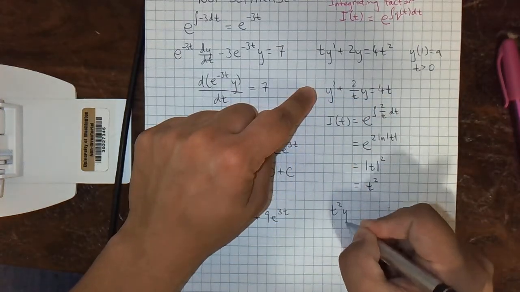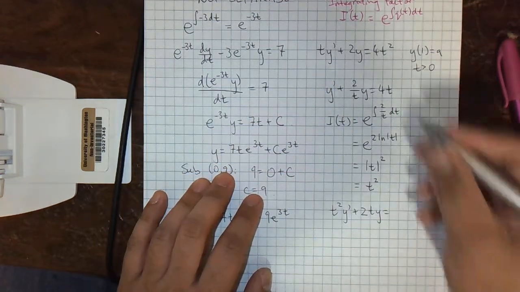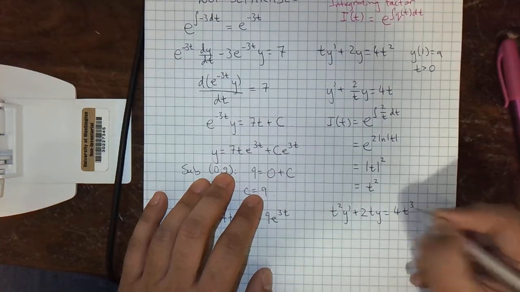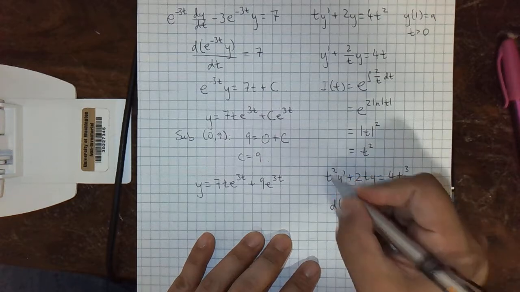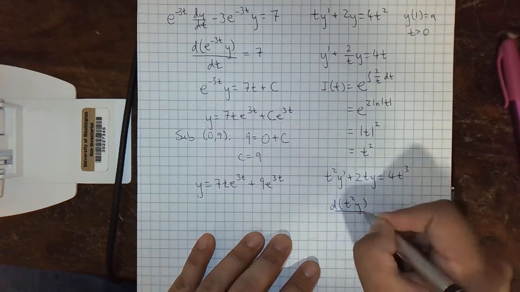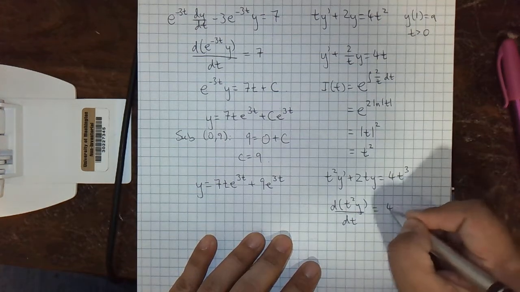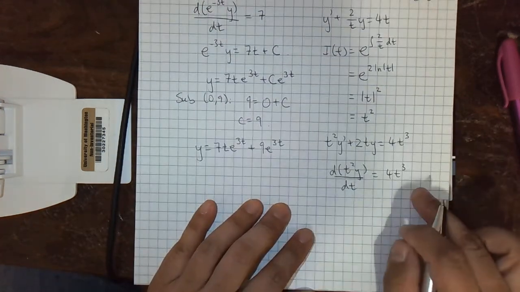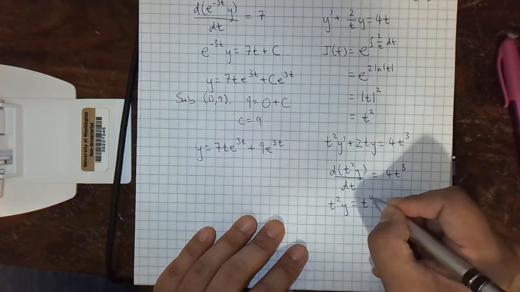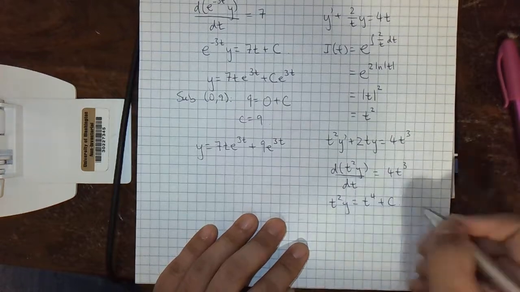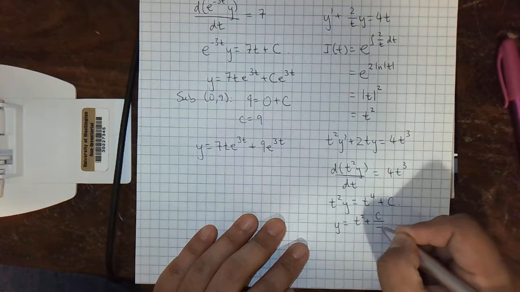So I get t squared y prime plus 2 over t times t squared is 2t y. 4t times t squared is 4t cubed. And I should have a product rule on the left: this should be t squared y. Check that out. The derivative of t squared y is indeed this. And then I have whatever I have on the right. Integrate both sides with respect to t. t squared y equals the integral of this, t to the fourth plus a constant. Divide both sides by t squared to get y by itself. y equals t squared plus c over t squared.